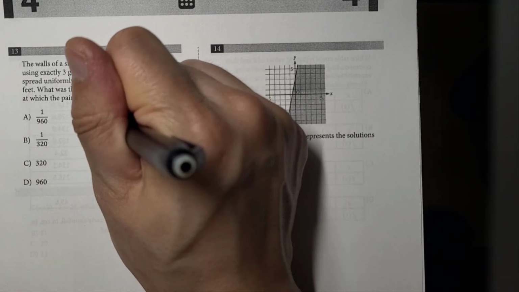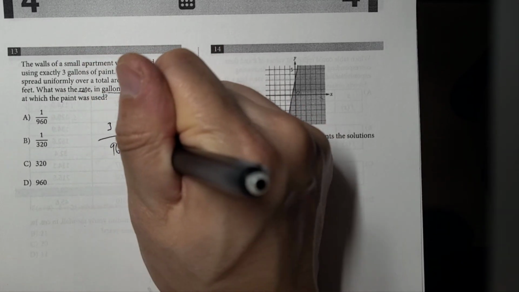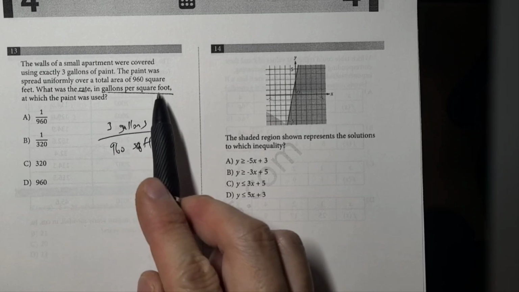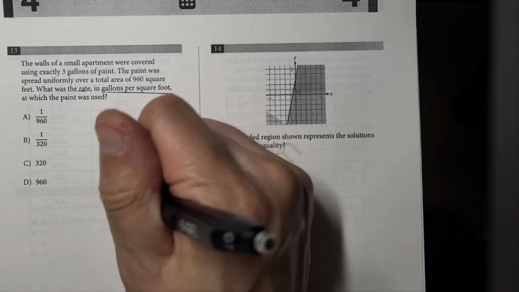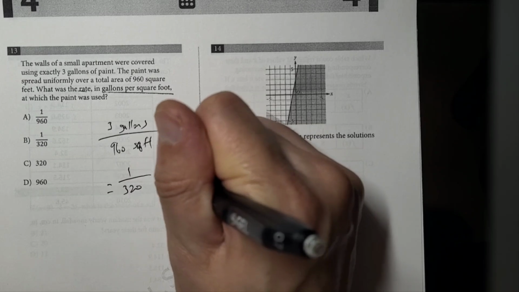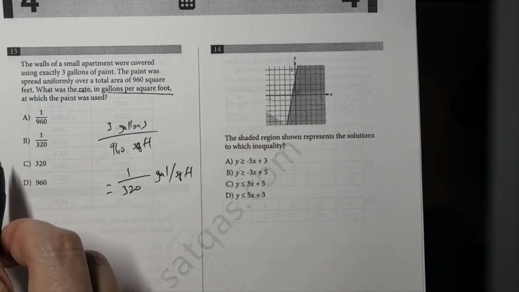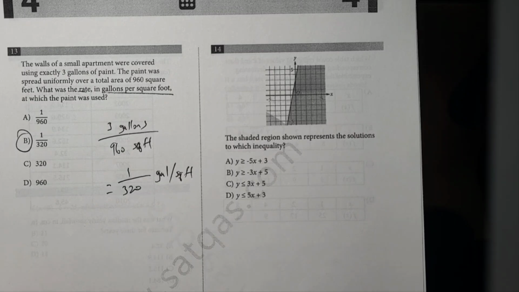So 3 gallons divided by 960 square feet. That gives you the units, right? Gallons per square foot. And that might be the answer. Let's see. It would be 1 over 320 gallons per square foot. And that is choice B, and that's correct. See, use the units to help you out.